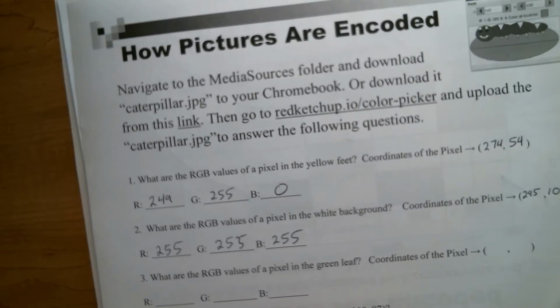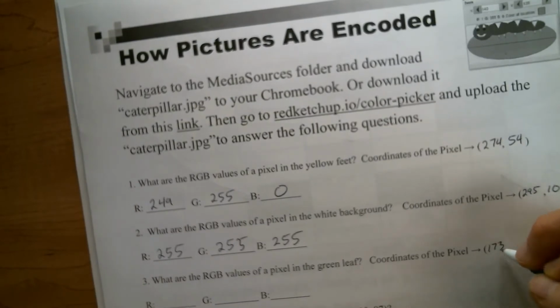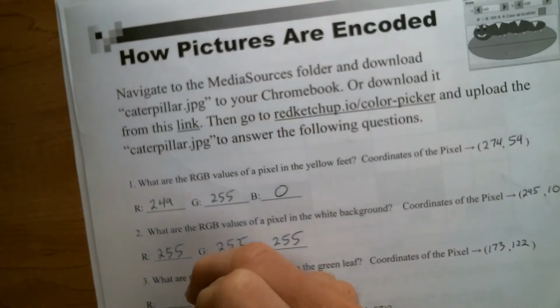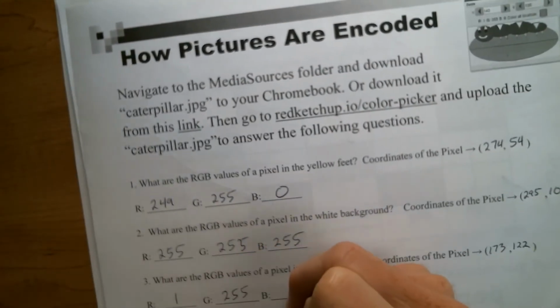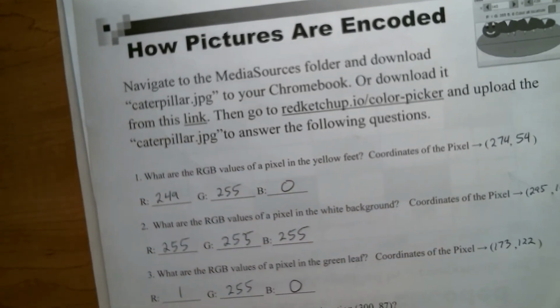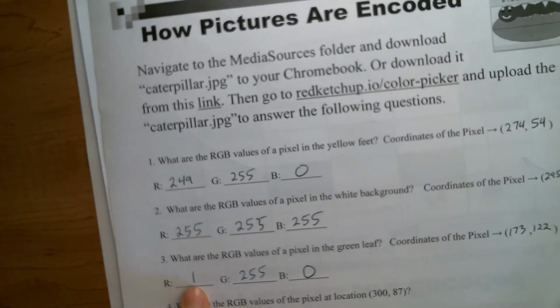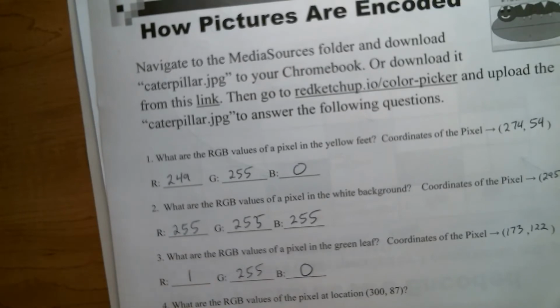What are the RGB values of a pixel in the green leaf? So again, I chose 173, 122, and there was a 1 for the red, a 255 for the green, and a 0 for the blue. So there might have been a tiny bit of red. Maybe you found one where the red was 0, but basically it's all green, which is what you would expect.